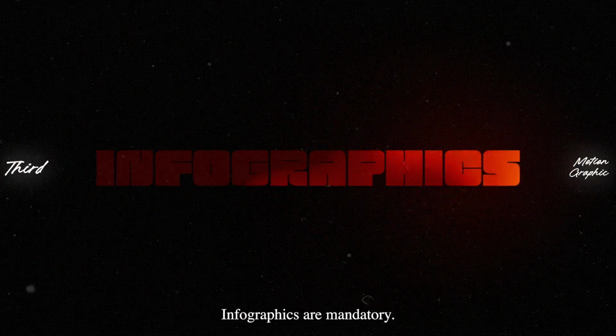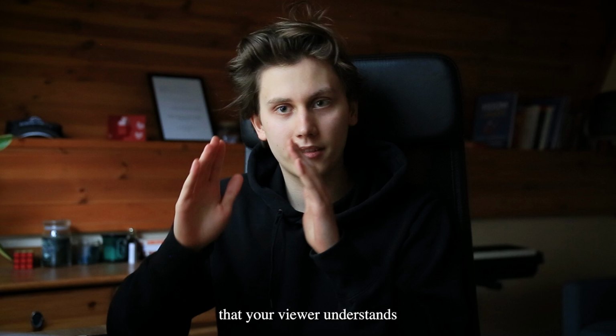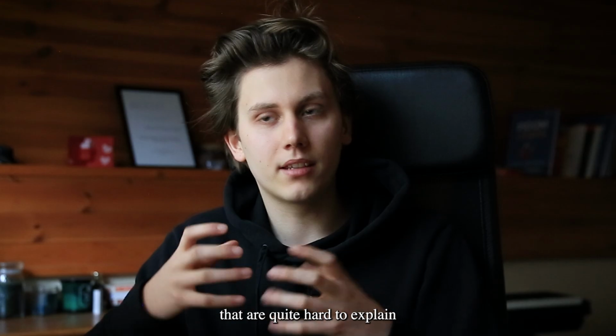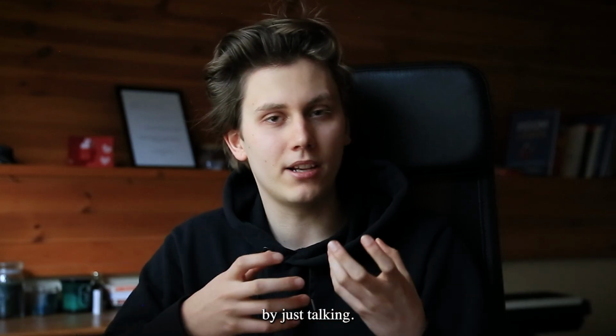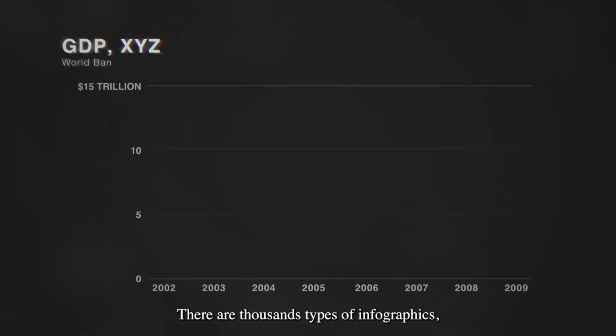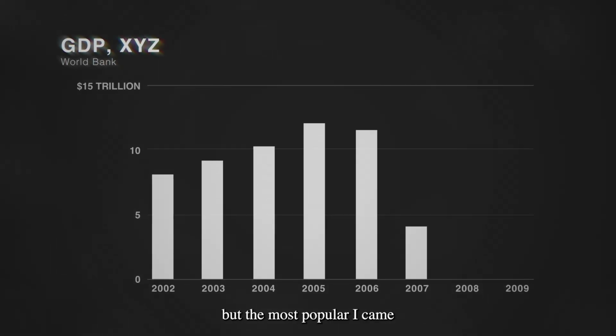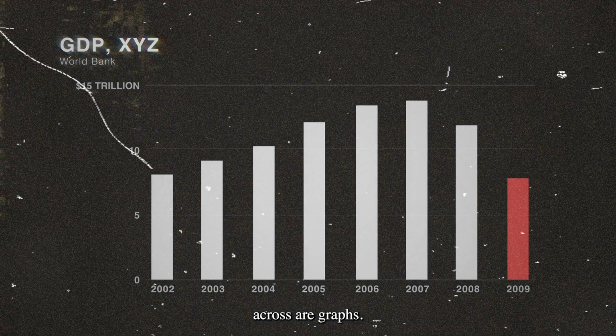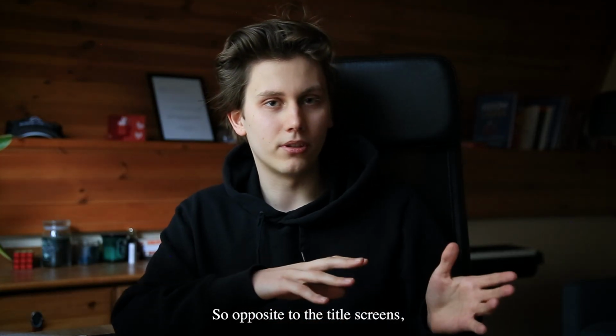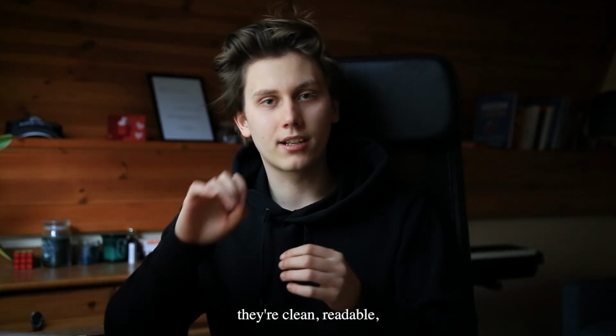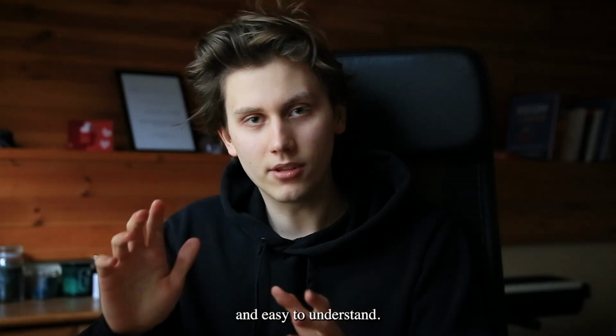Infographics are mandatory if you want to make sure that your viewer understands more complicated topics that are quite hard to explain by just talking. There are 1,000 types of infographics, but the most popular I came across are graphs. So opposite to the title screens, you really need to make sure they are clean, readable, and easy to understand.